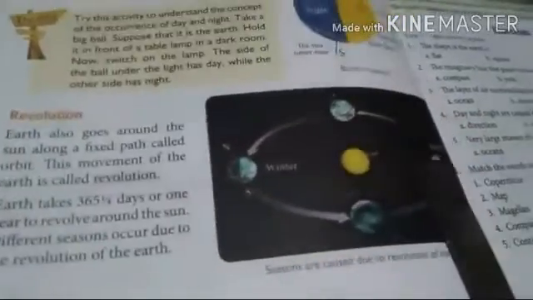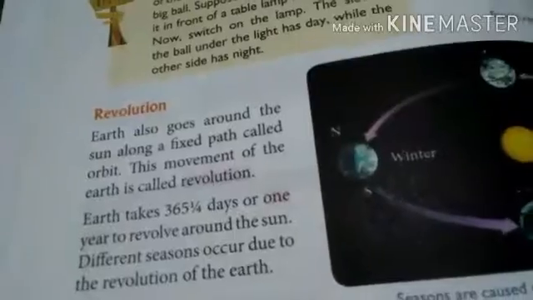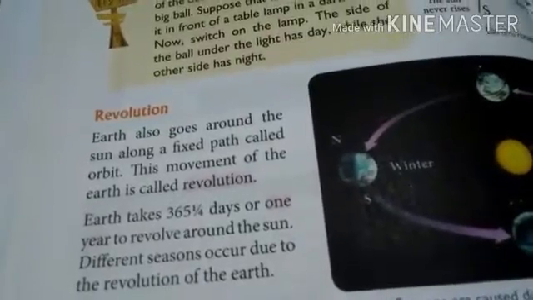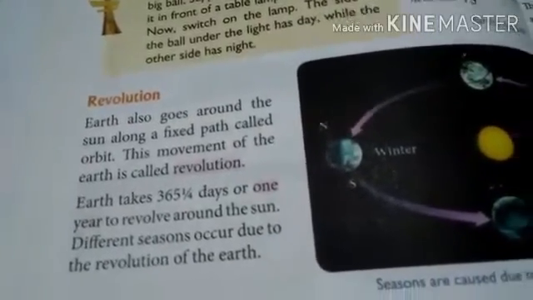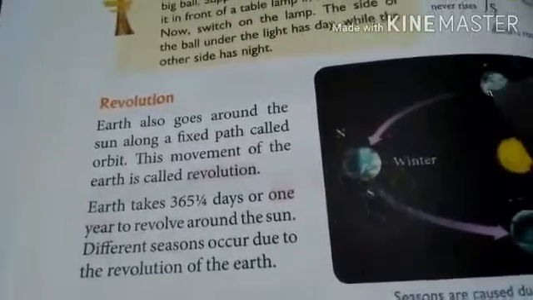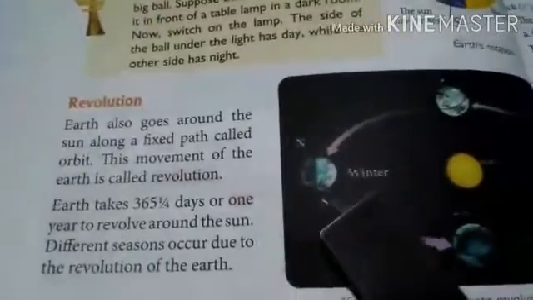Different seasons occur due to the revolution of the earth. We see summer season, winter season, autumn season, rainy season. These seasons occur due to the revolution of the earth. So this change of seasons occurs due to the revolution of the earth around the sun.